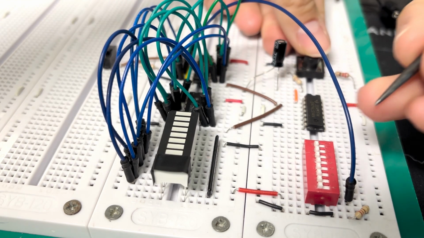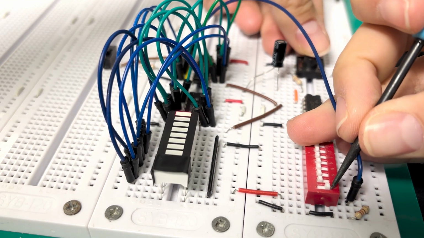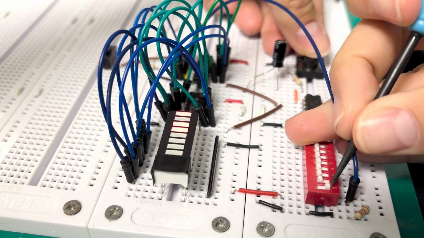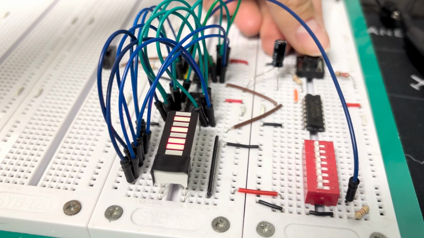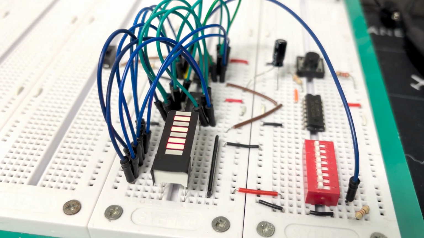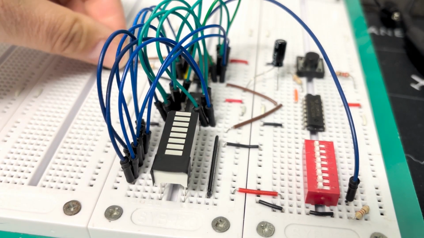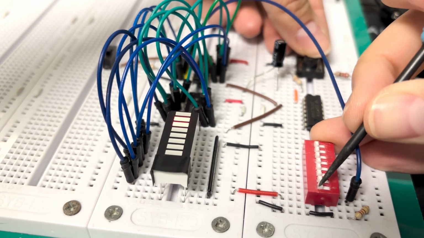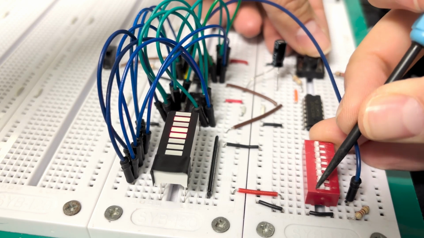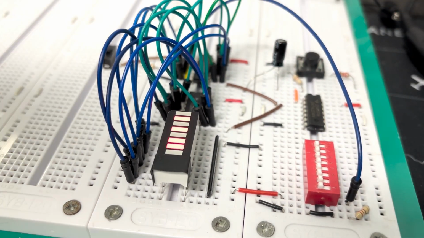In this demonstration, I'm shifting the data byte, represented by the hexadecimal value 0x6A, into the register. I use a push button to clock data into the register. You can see each bit of data as it clocks through each flip-flop. After 8 clock cycles, all of the data has been shifted in and is accessible on the output pins.